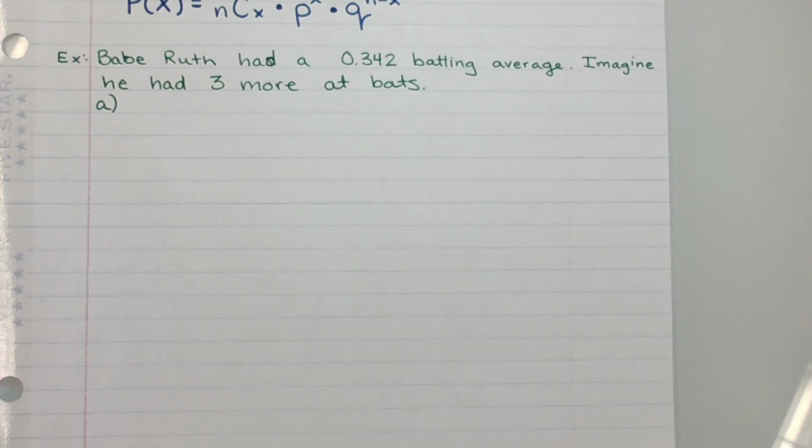First up, if you have a 0.342 batting average, what does batting average actually measure? When you hit the ball. It's the likelihood that you get on base during an at-bat.